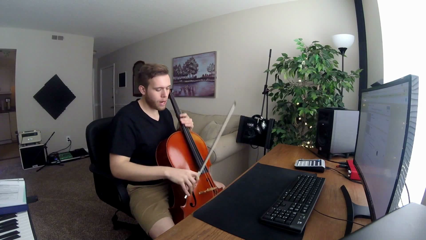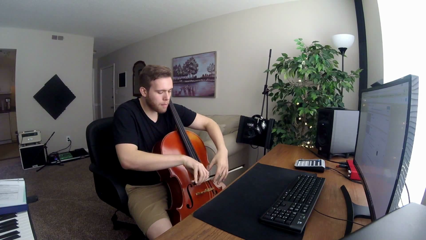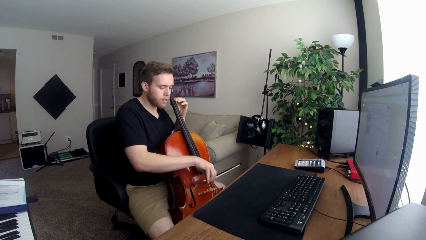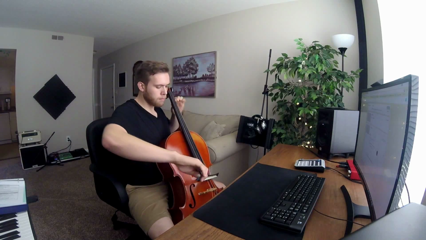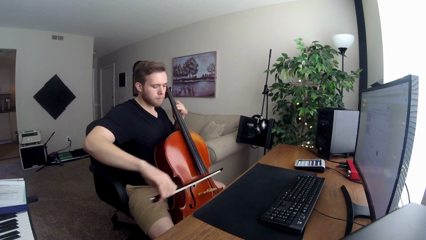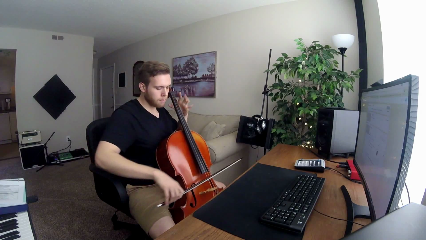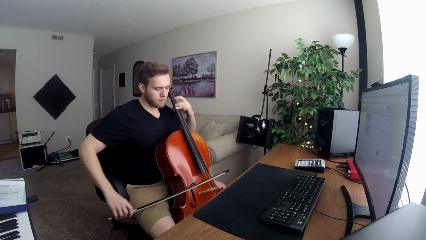So forte, we'll start with forte. That means loud. You can go ahead and fill that in your notes. And forte, as an example, we would play more in the middle right here, less away from the fingerboard, but more right here. And we would put more arm weight down to get a bigger, thicker, fuller sound. Okay, so it's a bigger, thicker sound.